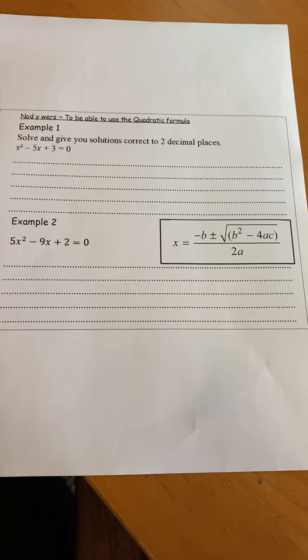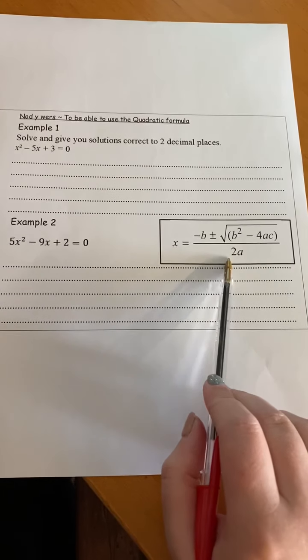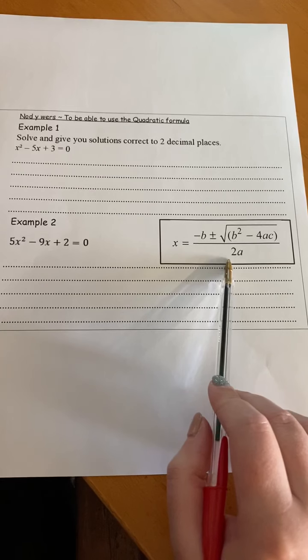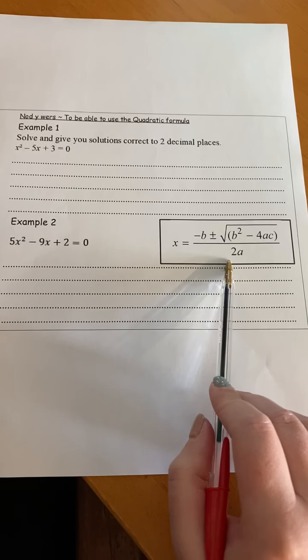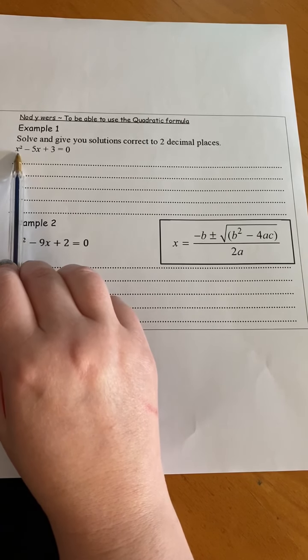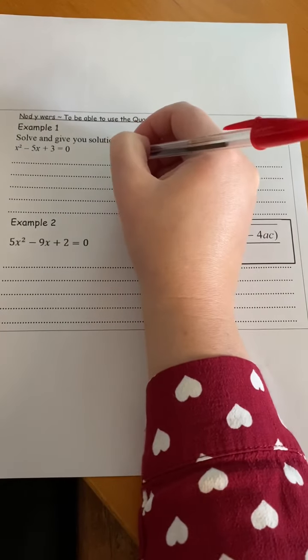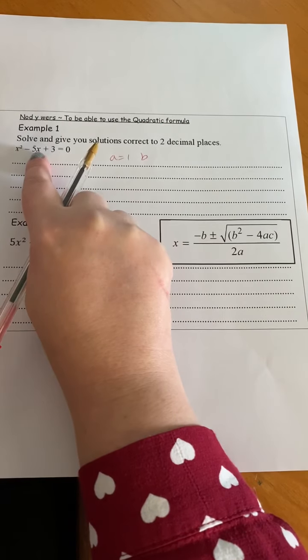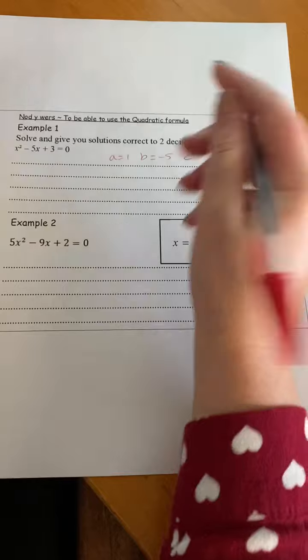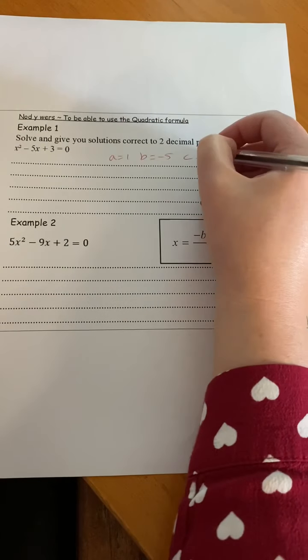Okay, video for the quadratic formula. It's given to you down here and it's also provided to you on your formula page of your exam, so you don't have to learn it. So a is the number that's attached to the x squared, so a is going to be 1 in this case. b is the number attached to the x, which is -5, and c is always the number that's left on its own, so that's +3.